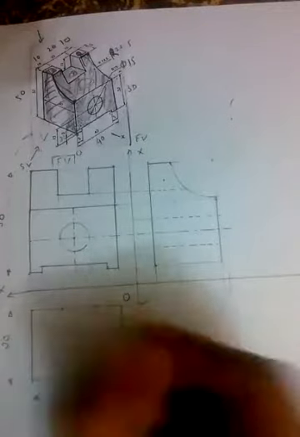Now we have already drawn this part here, and the end point is here, and here the point is there. And this much distance is how much? Again this distance is 10, so again we'll take 10 which is already there. Now this part will be completely visible, so we'll make that dark.